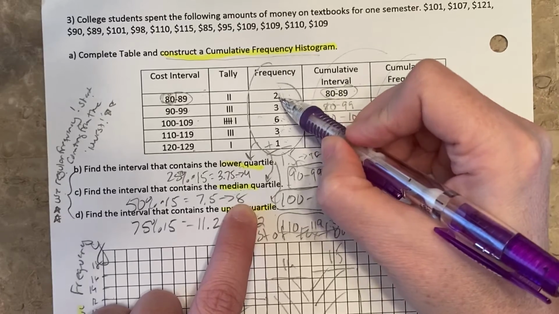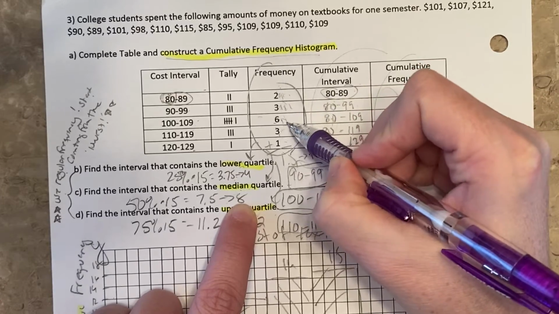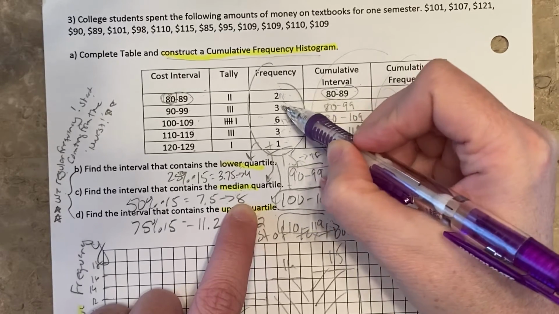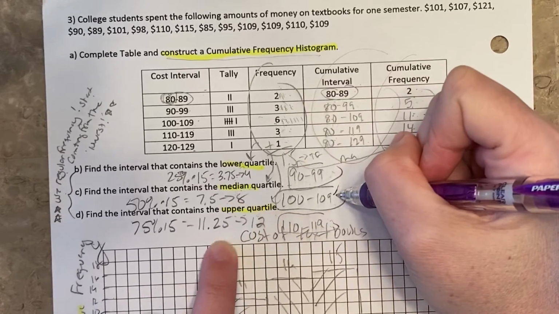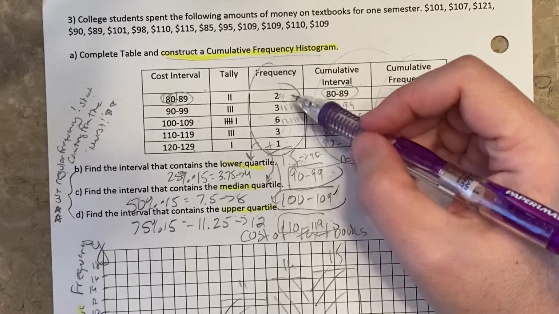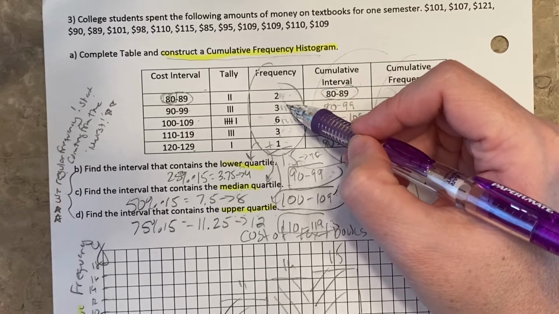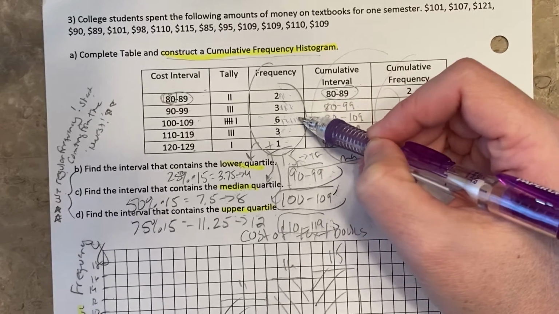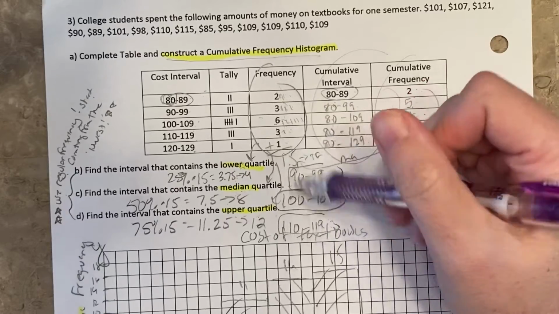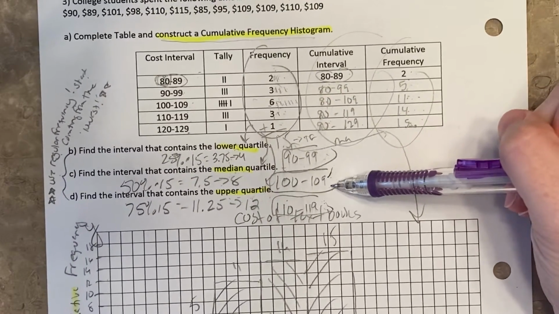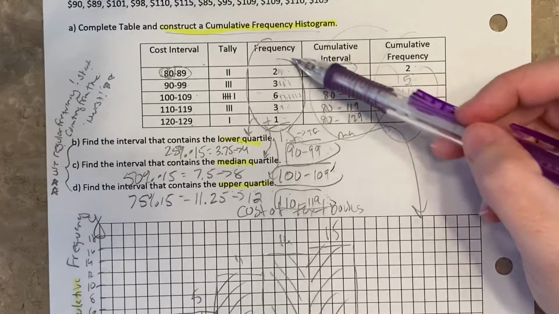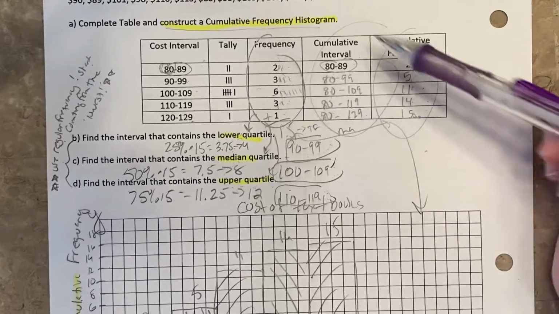Eighth person. Okay, we have 2. We have 3. 1, 2, 3, 4, 5, 6. So 1, 2, 3, 4, 5, 6, 7, 8. That's going to be the 100 to 109. And then the 12th person, that's 5, 6, 7, 8, 9, 10, 11, 12 will be right here, 110 to 119. So 90 to 99, 100 to 109, 110 to 119, all found by using the regular frequency.